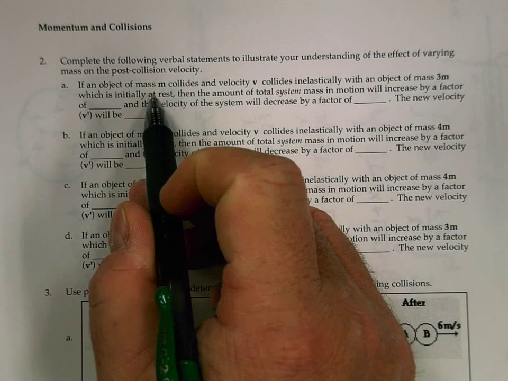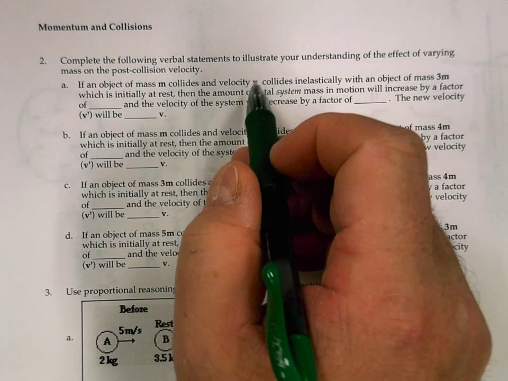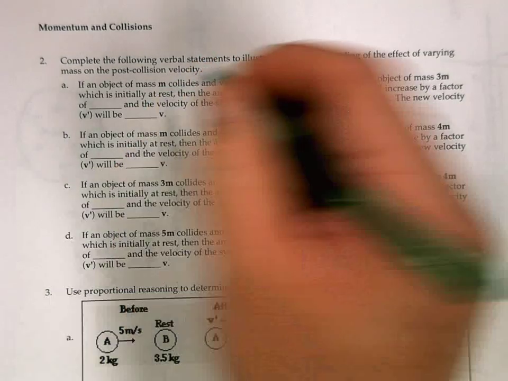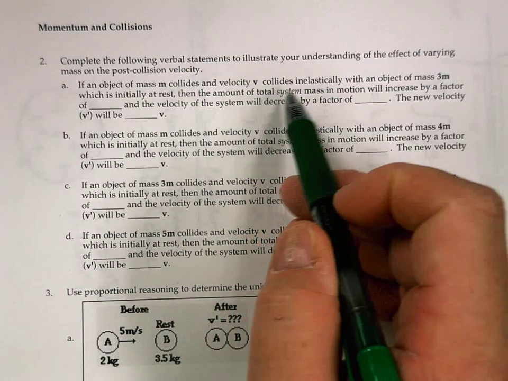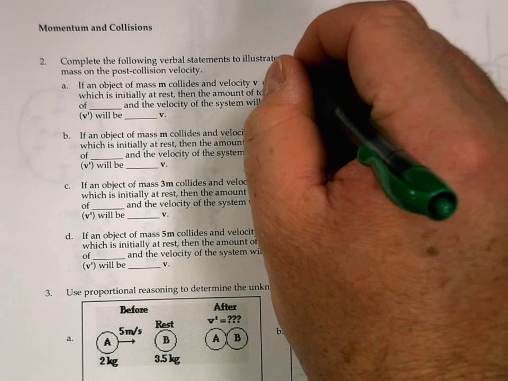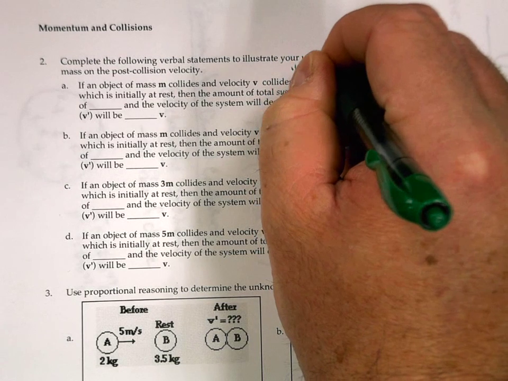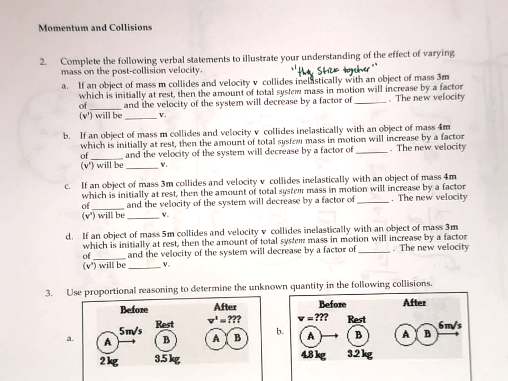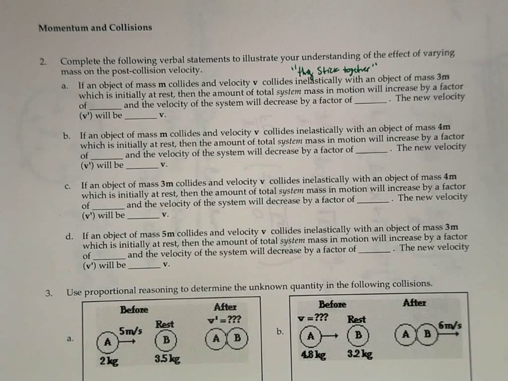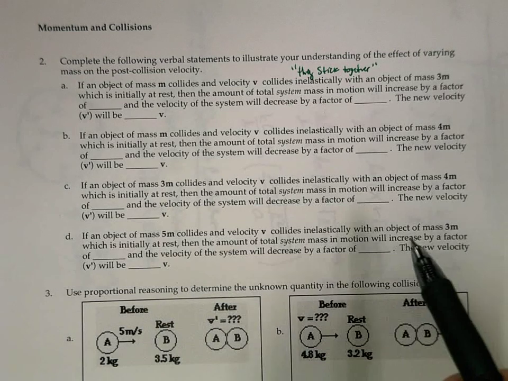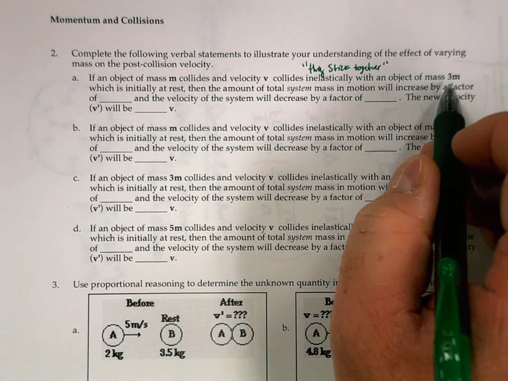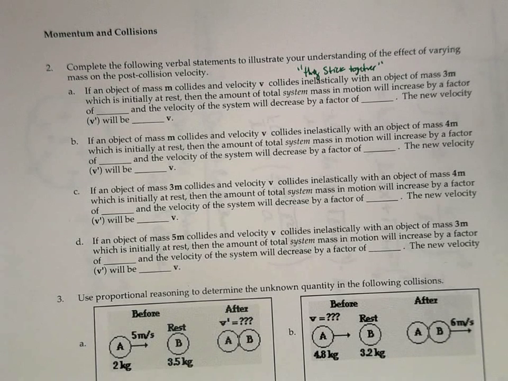So, if an object of mass m and velocity v collides inelastically, which means they stick together, and I'll give you a demo of what elastic versus inelastic is, it collides inelastically with an object of mass 3m, which is initially at rest. So you might want to draw your pictures on these.